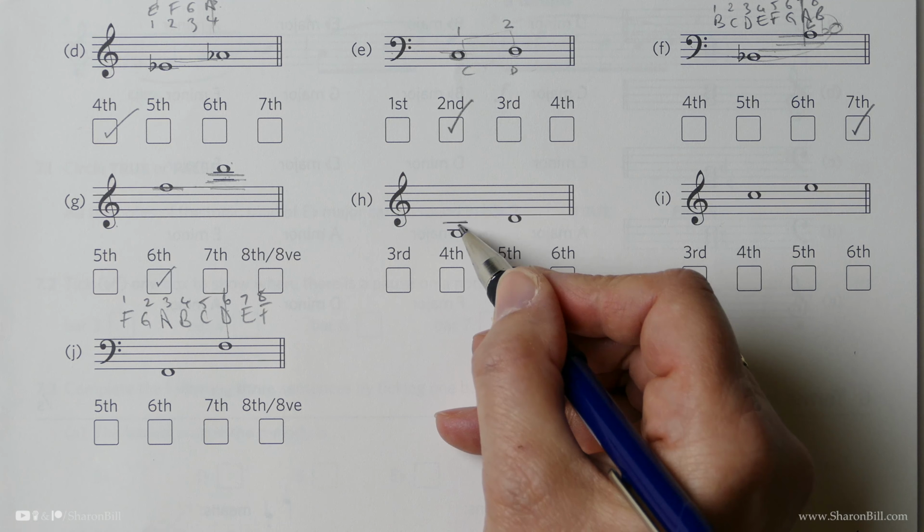F, G, A, B, C, D, E, F. 1, 2, 3, 4, 5, 6, 7, 8. If we think that's an F, G, A, B, C, D, we can see that D is indeed the 6th.